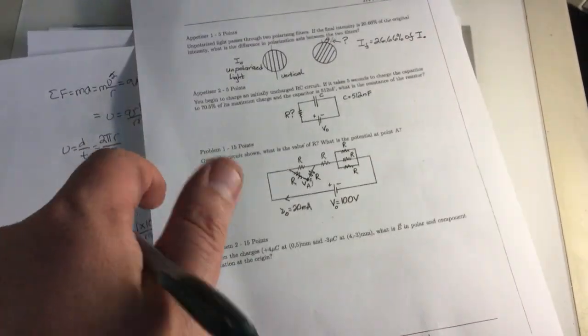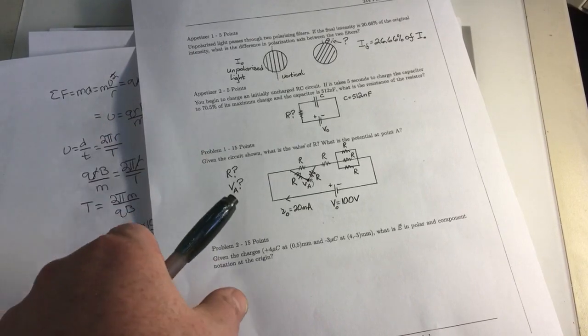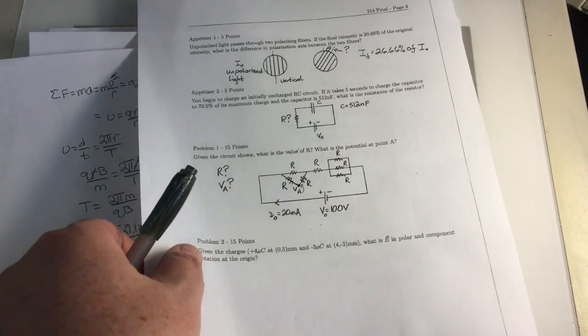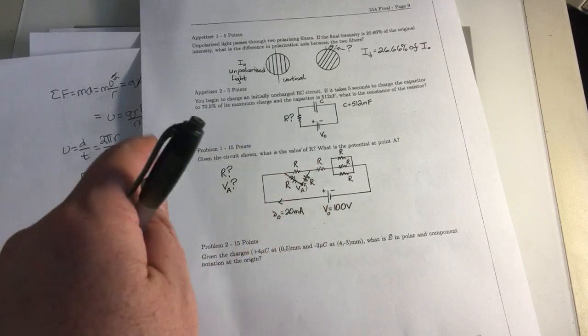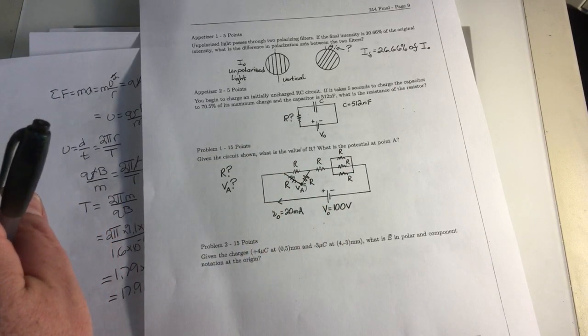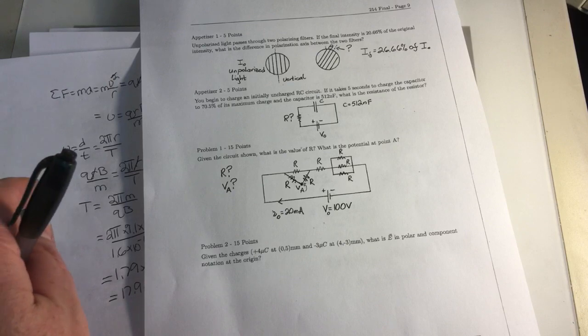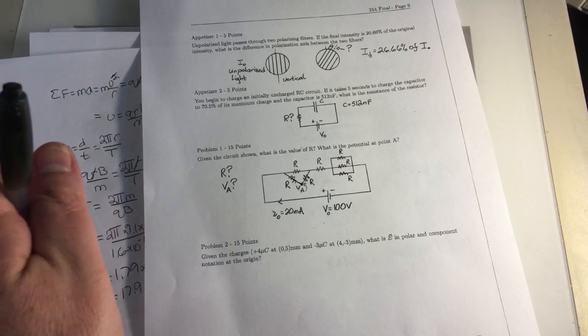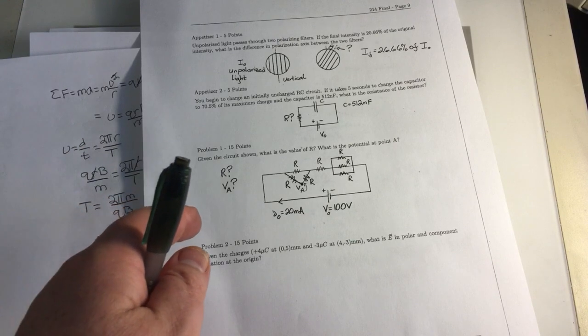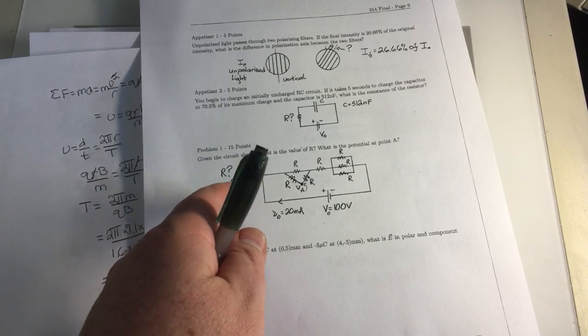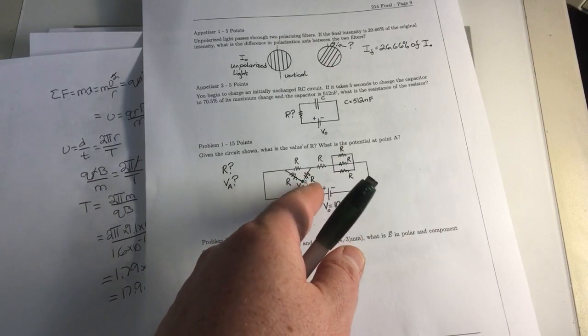But it is this circuit problem. All the resistors are unknown, but I give you the current, and I give you the potential of the battery. I need to know the resistance, and I need to know the potential at that point right there.